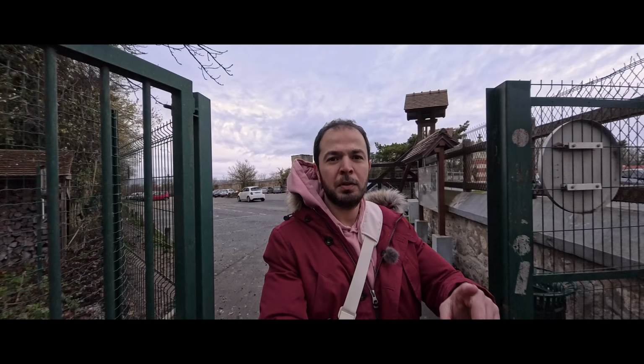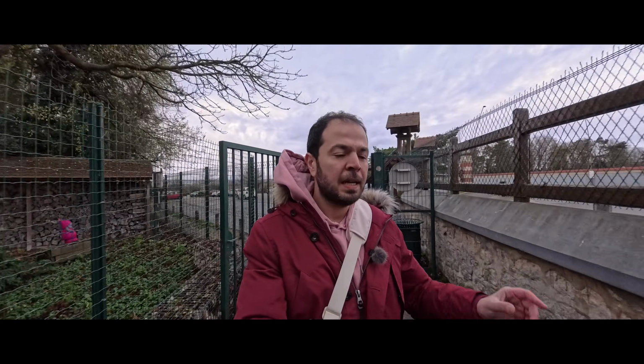And this is what it looks like with the macro lens, and I set the camera a bit further away from me so I can have the perfect distance. So what do you think?